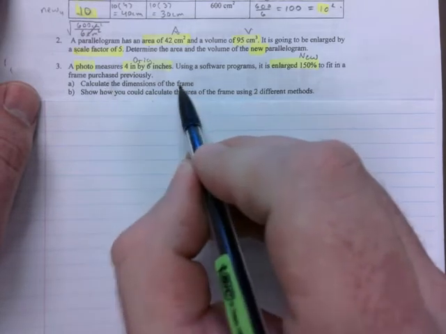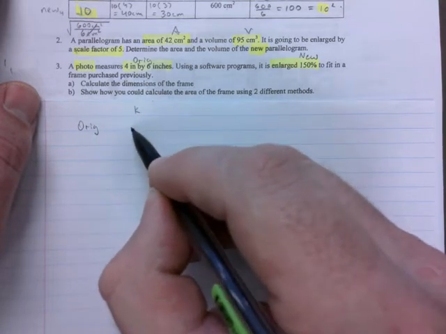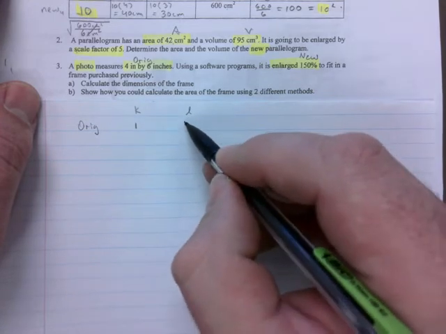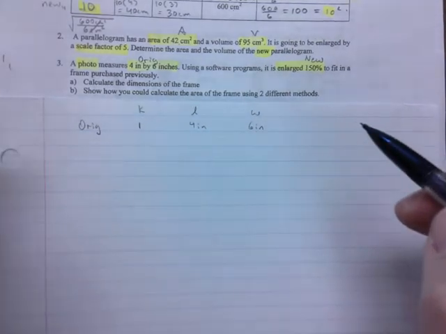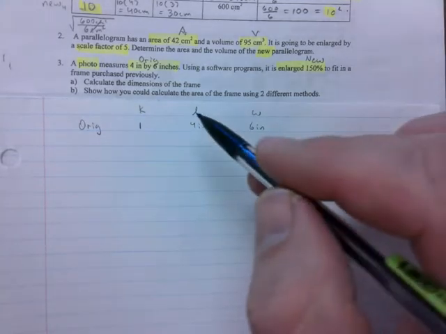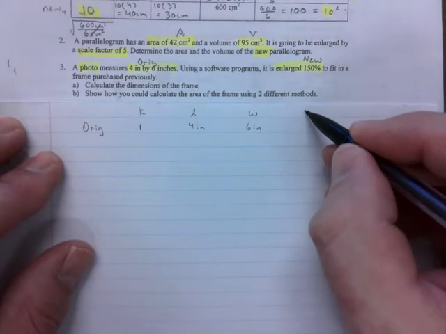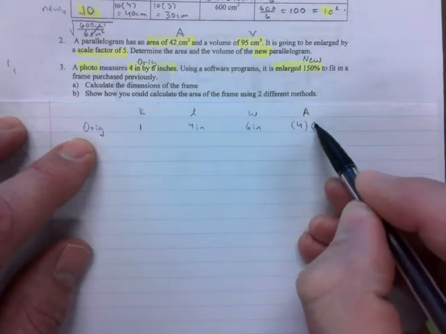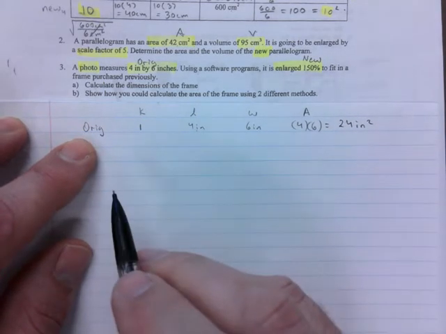So the dimensions of the frame, so basically the original, if you think of k, is 1, right? And the length and width, I guess I'm just going to go 4 inches, 6 inches. The actual length doesn't matter, right? Which one you make length, which one width, but I'm just going to go length times width, basically. And the area of this original will be 4 times 6, which is 24. And there's a reason why I'm doing this, right? So basically you're filling in your chart.